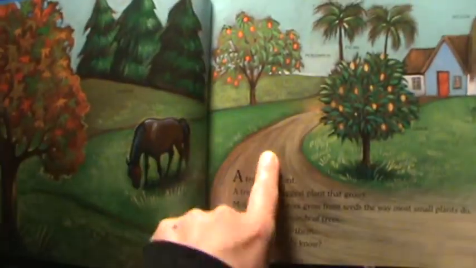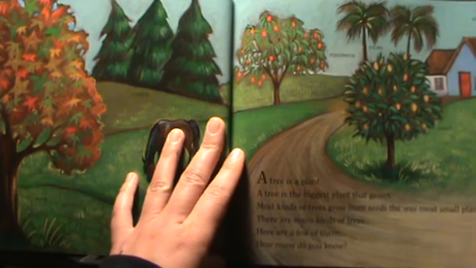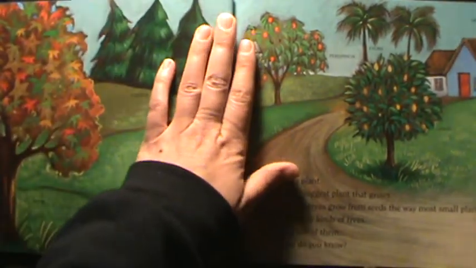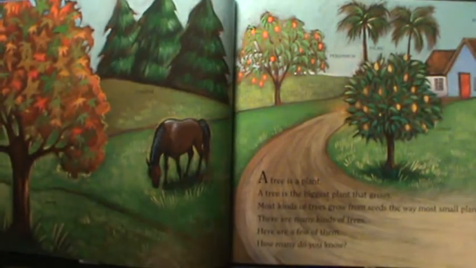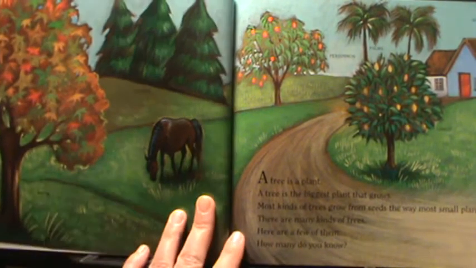So let's think about what the author just told us on this first page. Have you already learned some new things just from this page? Name one connection that you made between trees and other plants that we have read about.